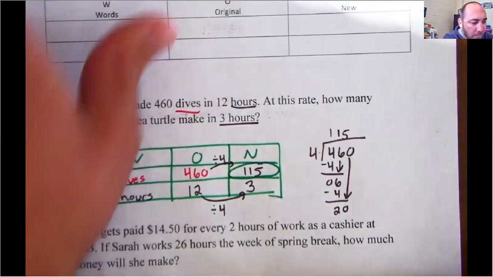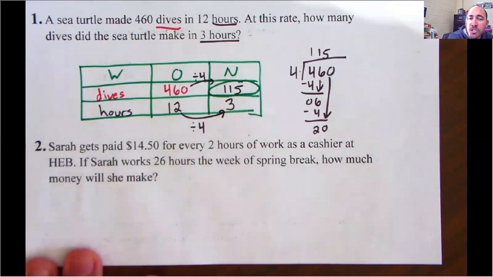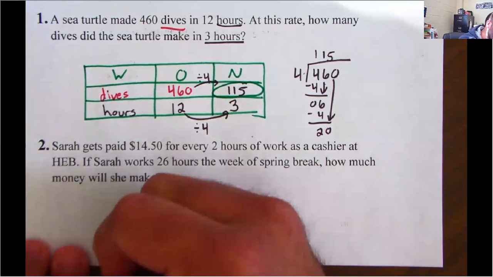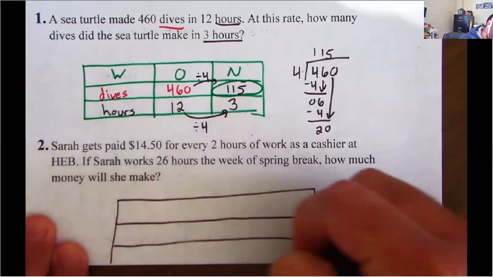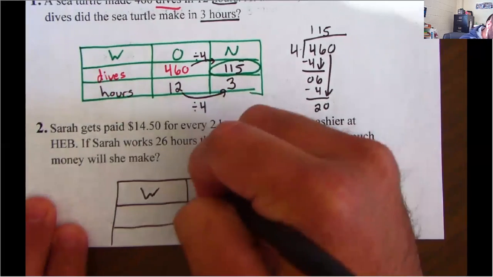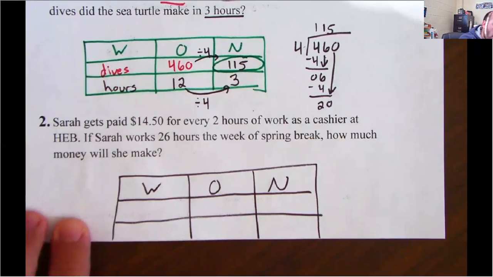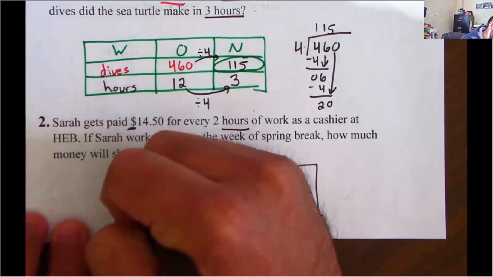All right, let's look at the next one. Sarah gets paid $14.50 every 2 hours of work as a cashier at H-E-B. If Sarah works 26 hours the week of spring break, how much money will she make? Again, I'm going to create my one chart. Words, original, new information. What two things am I comparing? I'm comparing money to hours.